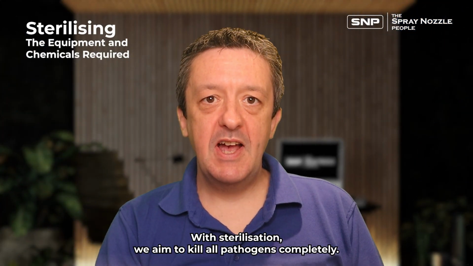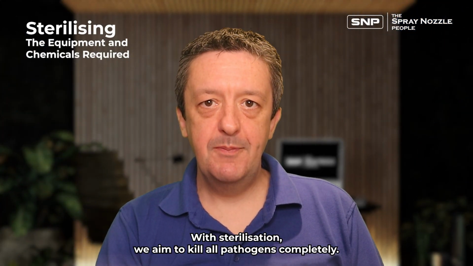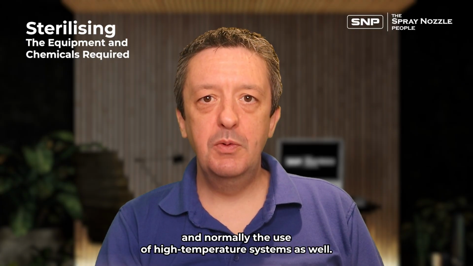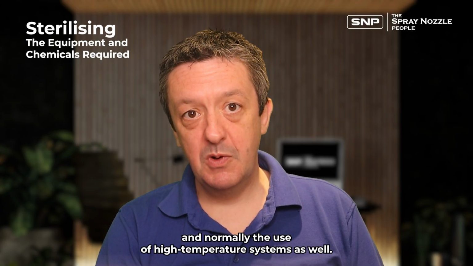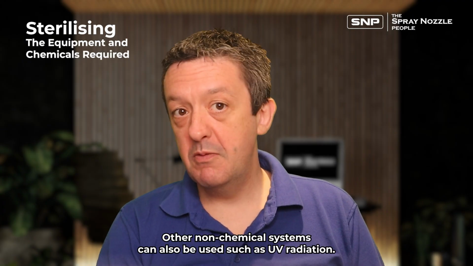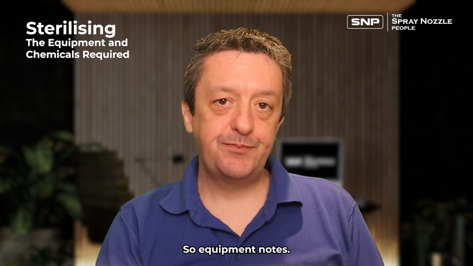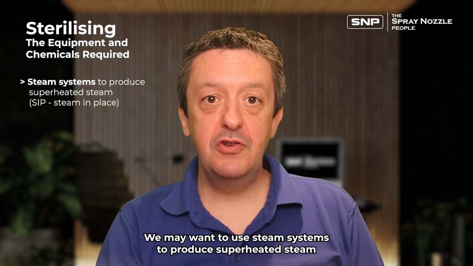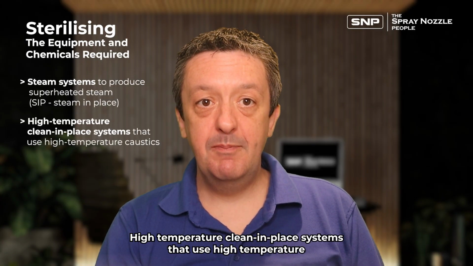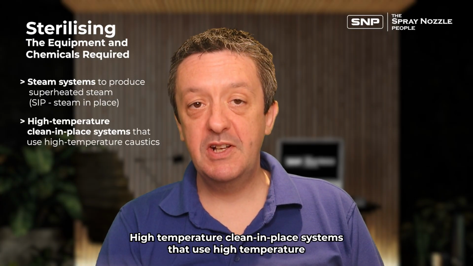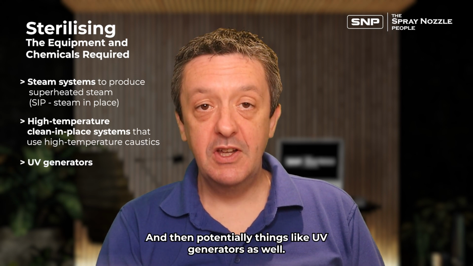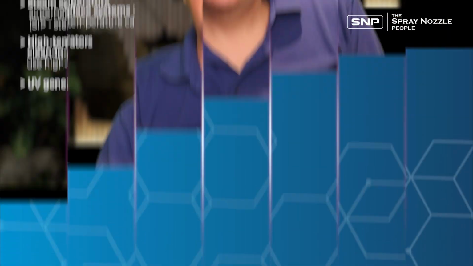Now, with sterilisation, we aim to kill all pathogens completely. This will require a very high concentration of chemical usage and normally the use of high temperature systems as well. Other non-chemical systems can also be used, such as UV radiation. So equipment notes. We may want to use steam systems to produce superheated steam to kill pathogens. High temperature clean in place systems that use high temperature caustics may also be required, and then potentially use things like UV generators as well.